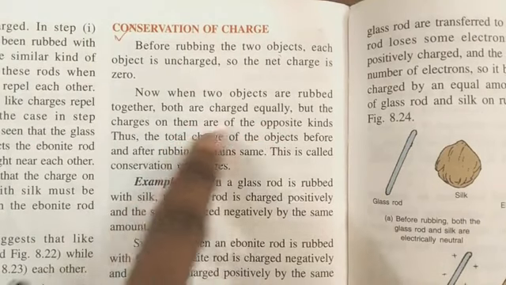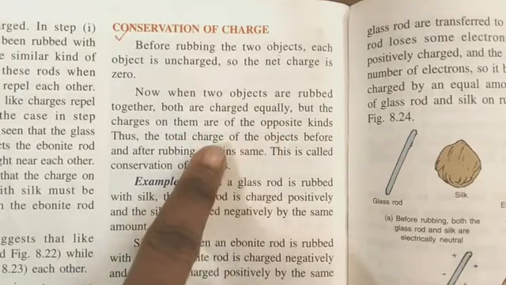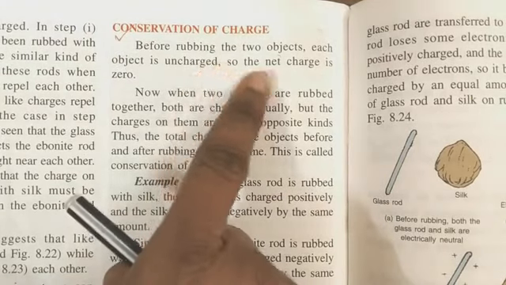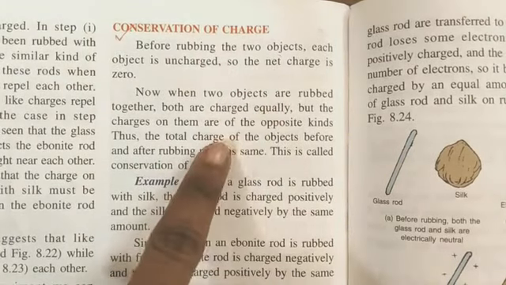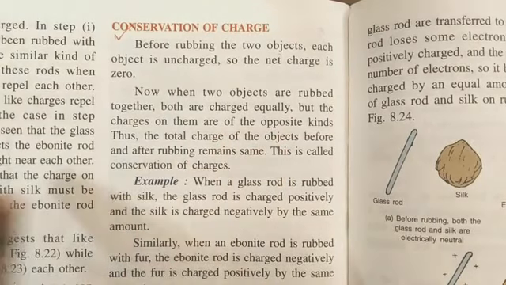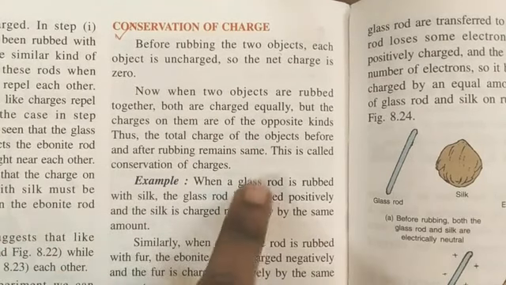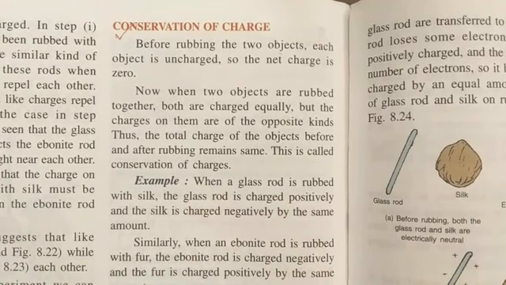It might be positive-negative or negative-positive, whatever the combination. So you can see that here the sum of the charges is 0 and here also the sum of the charges is 0. So if there is no change in the charge before and after the rubbing of a material, then it is said to be the conservation of charges.